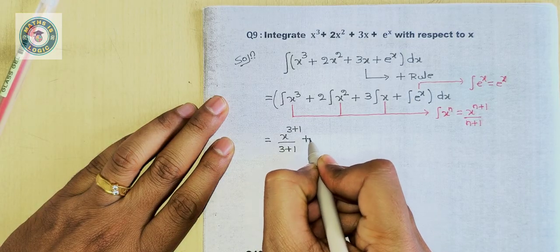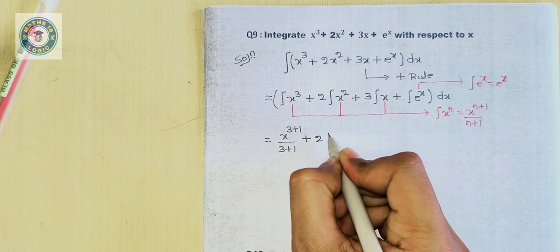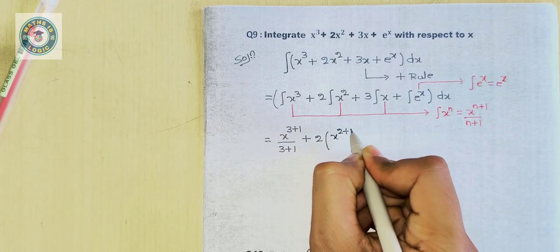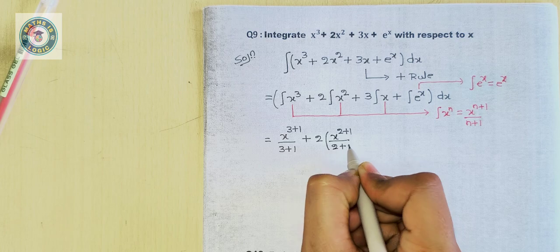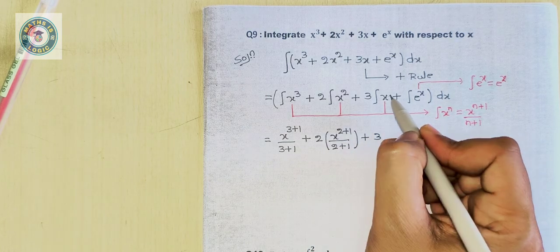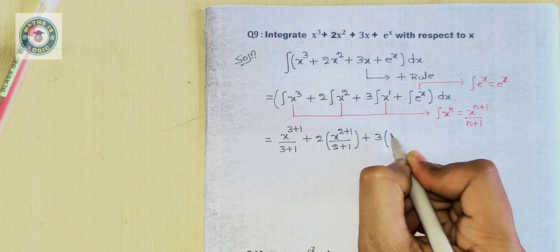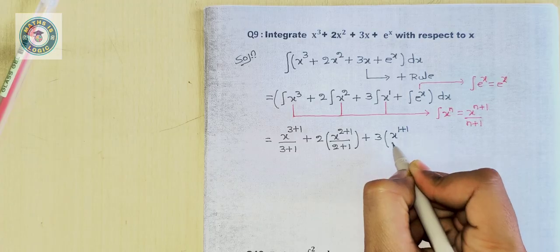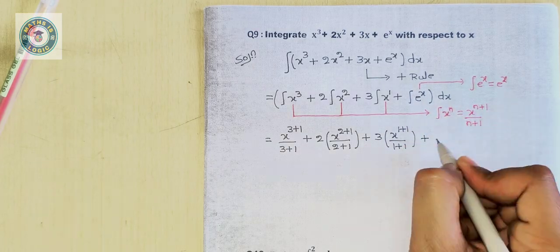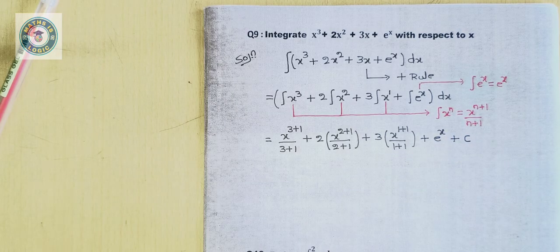Next plus 2, again in the bracket x square, apply the same formula: x power 2 plus 1 divided by 2 plus 1. Next, complete the bracket, plus 3 into x. Where there is no power, 1 will be there, again the same formula: x power 1 plus 1 divided by 1 plus 1, plus e power x, whose integration is e power x, then commonly we should write plus c.